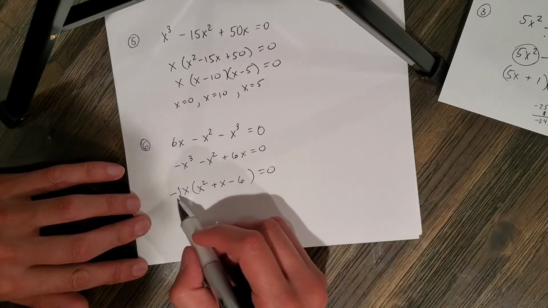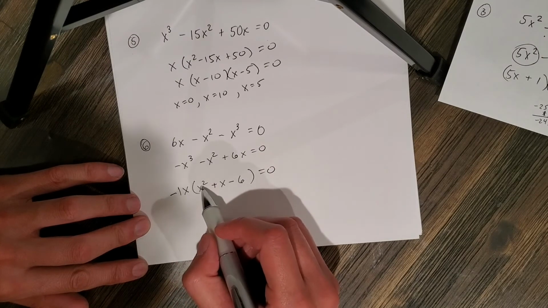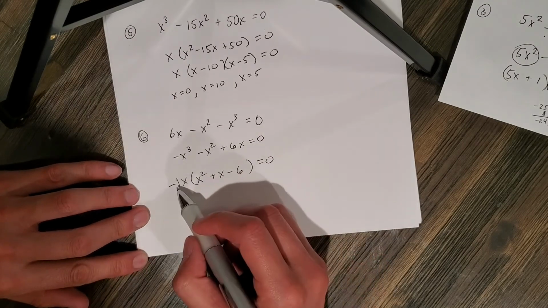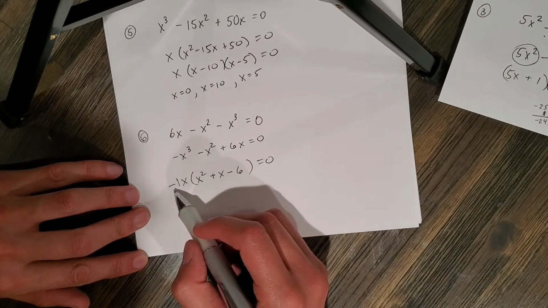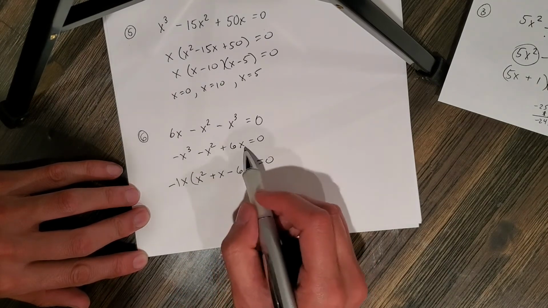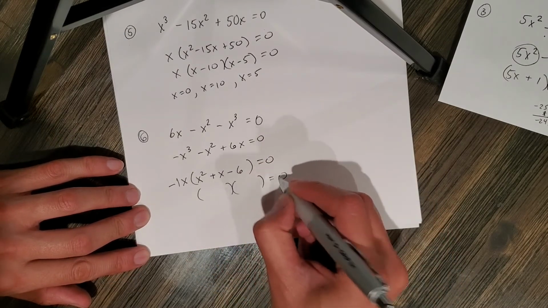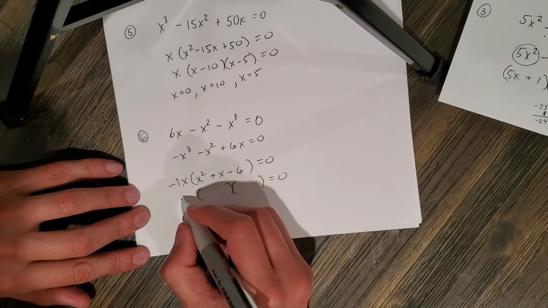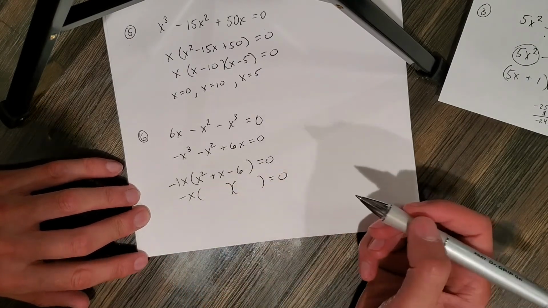Okay, again, if you were to distribute, negative 1x times x squared, or just negative x times x squared is negative x cubed, and then negative x times positive x is going to be negative x squared, and then a negative times a negative here is going to be a positive 6x, okay? So let's factor that right there into the trinomial, and then right here we just have negative x, which is the same as saying negative 1x, okay?